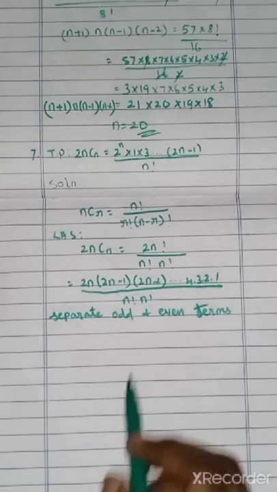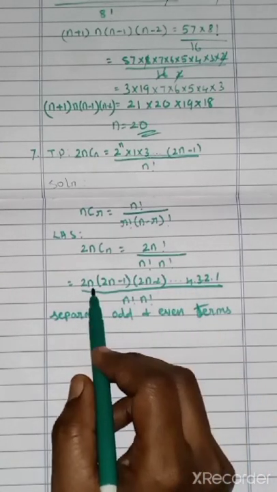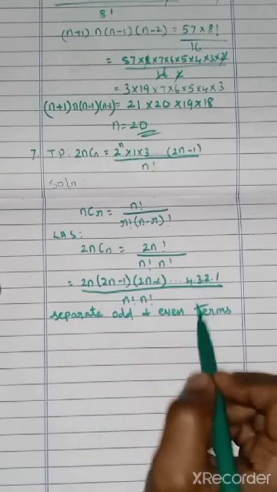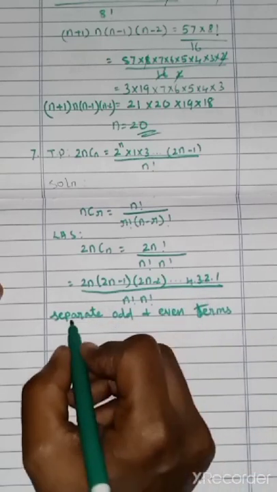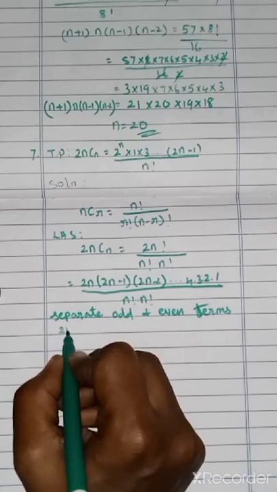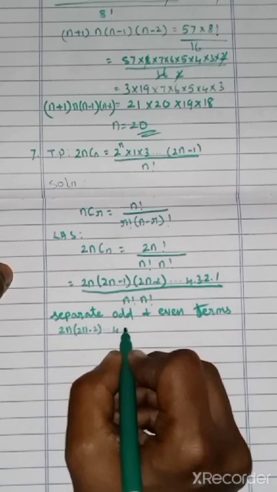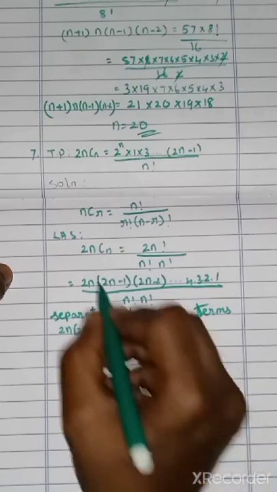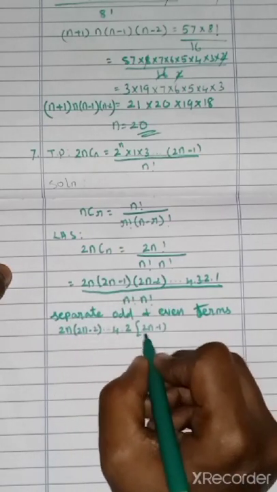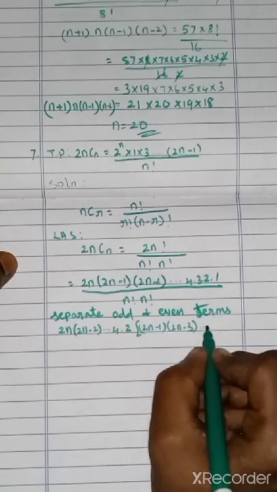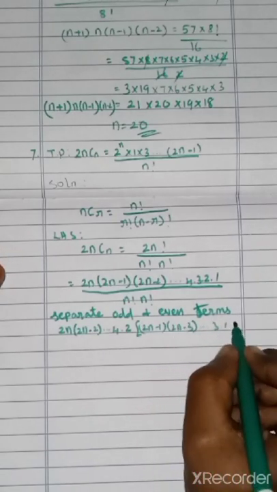Odd and even terms. So here, what are the even numbers? 2n, 2n minus 2, etc., up to 4 and 2. Correct? So we are writing that one. What is the even number? 2n, 2n minus 2, etc., up to 4 into 2. And what is the odd number? 2n minus 1, 2n minus 3, etc., up to 3, 1. Correct?